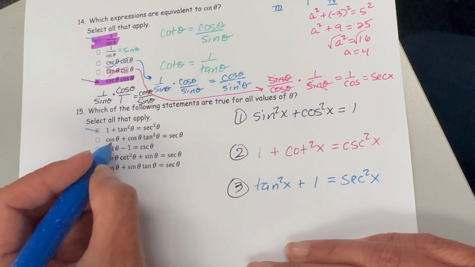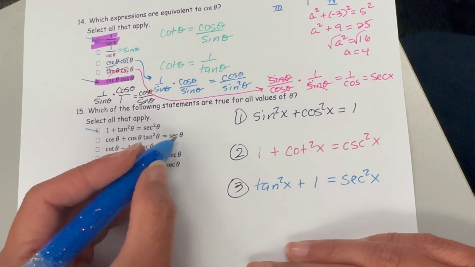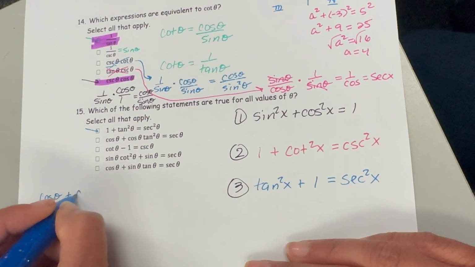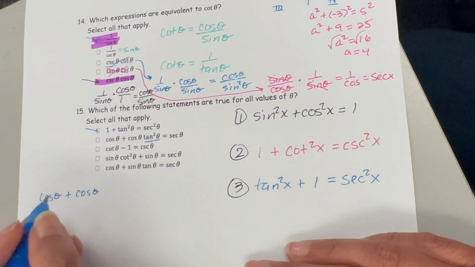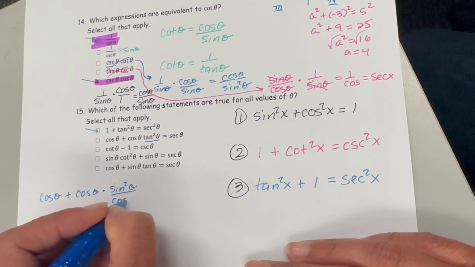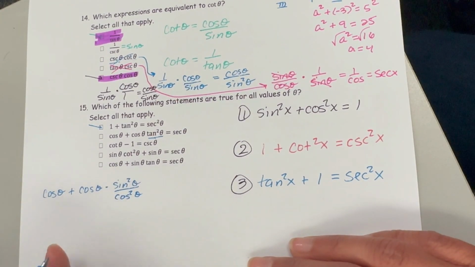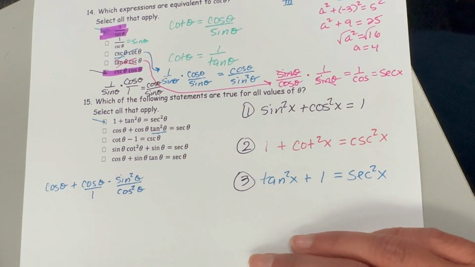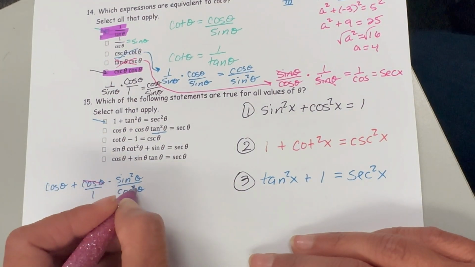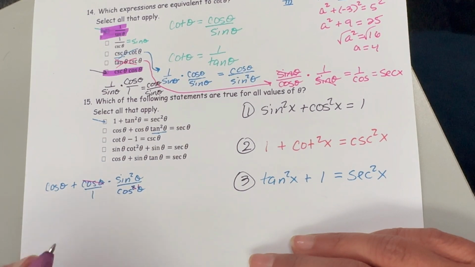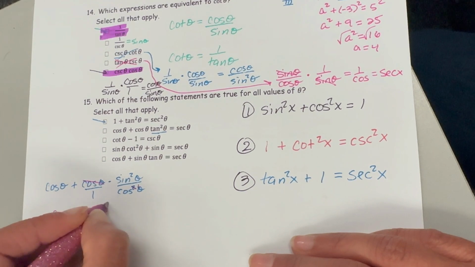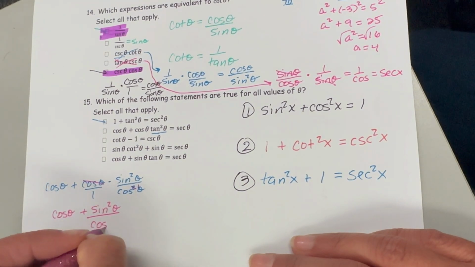So let's start with cosine theta plus cosine tangent squared theta and see if it will equal secant. So remember to keep cosines, but I'm going to switch out that tangent for sine squared over cosine squared because that's its identity. And then I notice here that a cosine is going to cancel, but only one of them, because that one's a squared and that one is not. So that goes down to 1. Okay, so now I've got cosine theta plus sine squared theta over cosine theta.